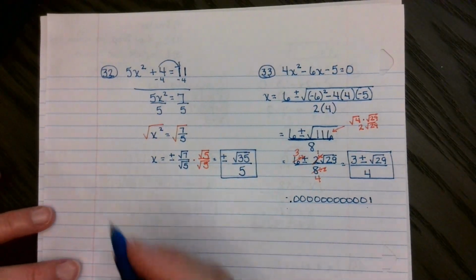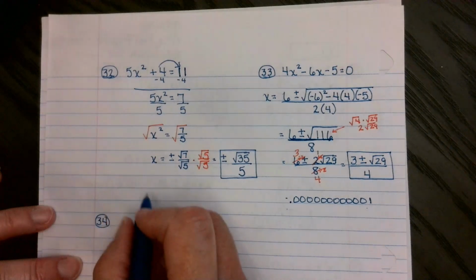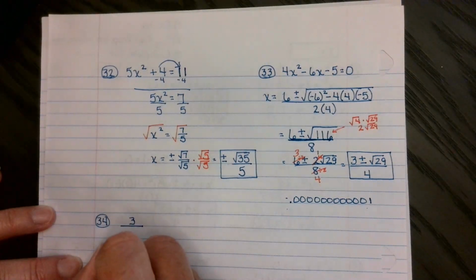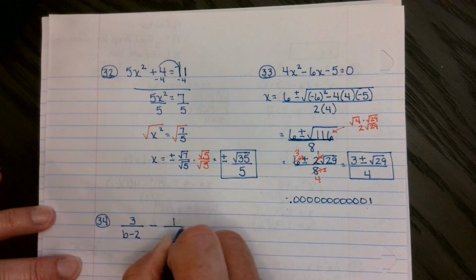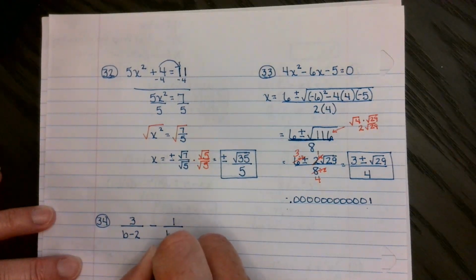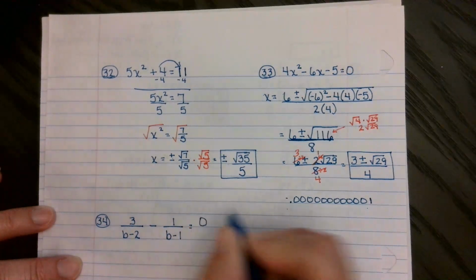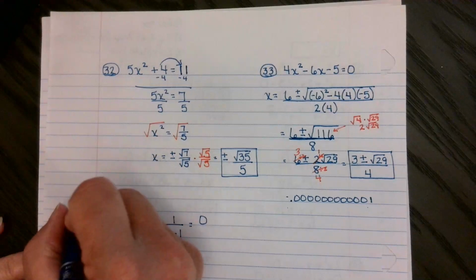All right, 34. This was from chapter 7. We have 3 over b minus 2, minus 1 over b minus 1, equals 0. Okay, this is still solve.